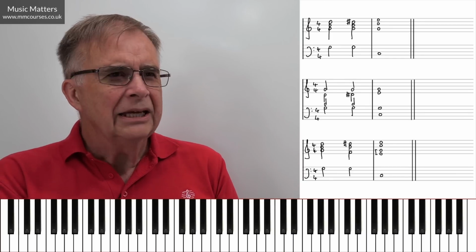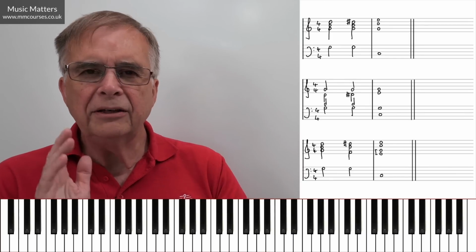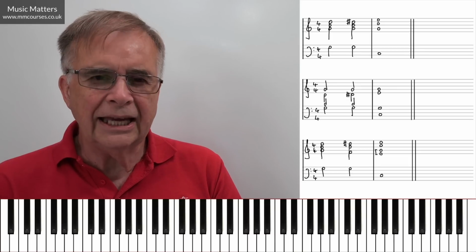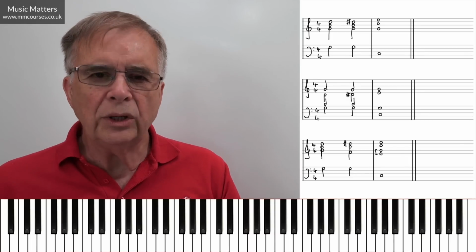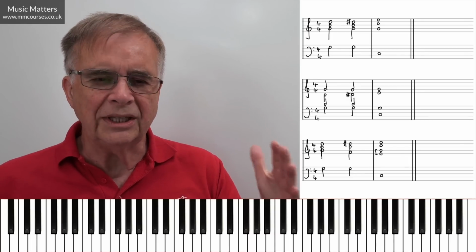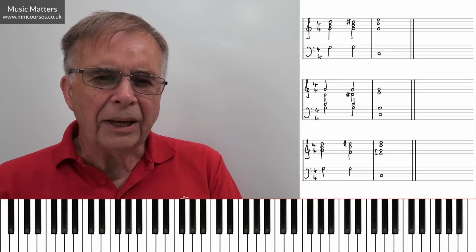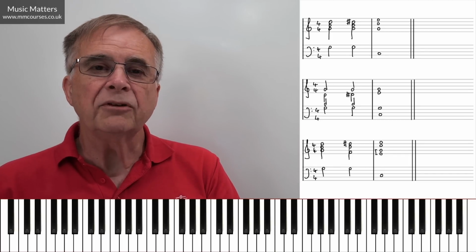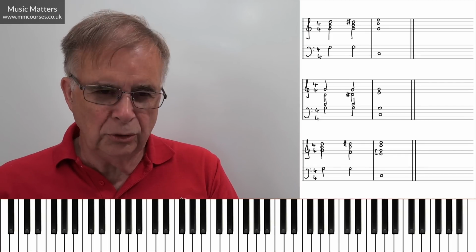Or it may be that you've written so many 5-1 progressions at a cadence that you're thinking, surely there's something else I can do with this. So let's have a think about what I'm talking about in terms of augmenting the dominant chord.